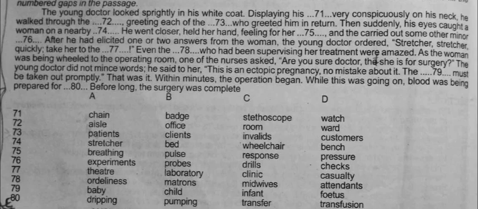Even the dash, who had been supervising her treatment, were amazed. The options we have for number 78 are A, orderlies, B, matrons, C, midwives, D, attendants. So the correct option for the space in 78 is midwives. Even the midwives who had been supervising her treatment were amazed.